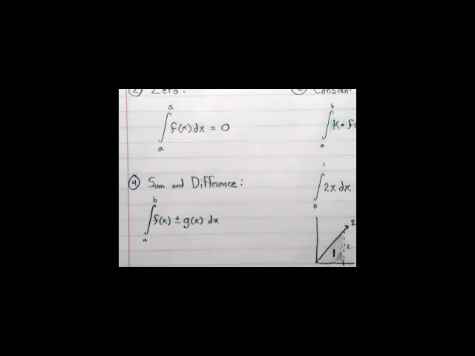Okay, something plus something plus something, something minus something plus something, whatever. Some kind of combination of things that are being added or subtracted together. And each one of those things you can think of as being like its own function. Okay?